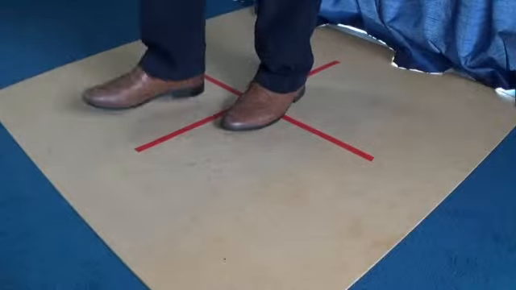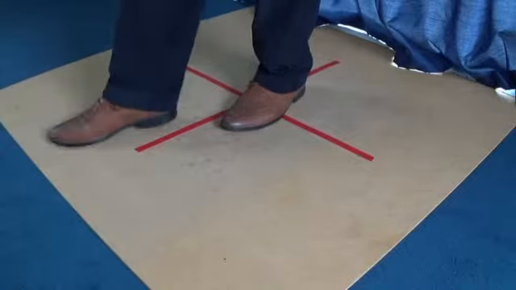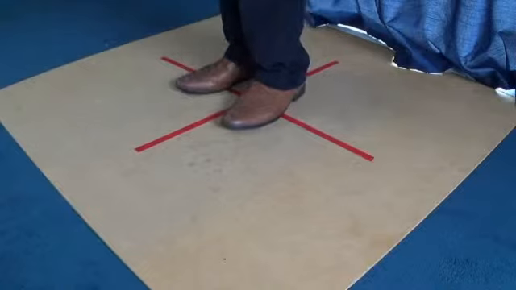Much more common. And you can see, because the map on the ground is smaller, the boxes are smaller, the closer you get to the supporting foot, the more accurately you can notate what you're doing, and that's particularly important with shuffles.